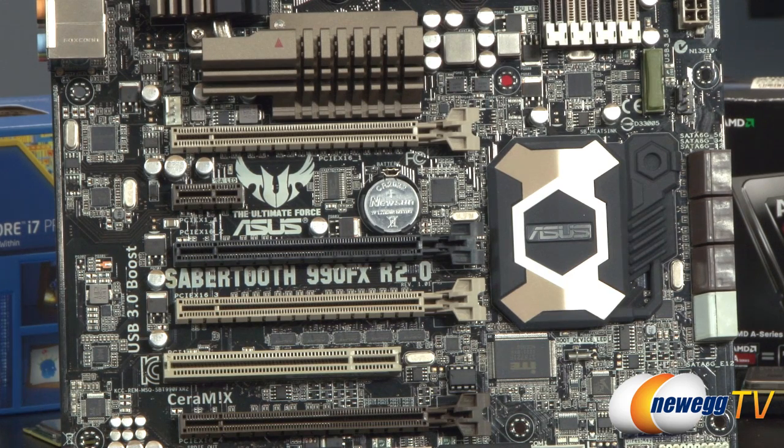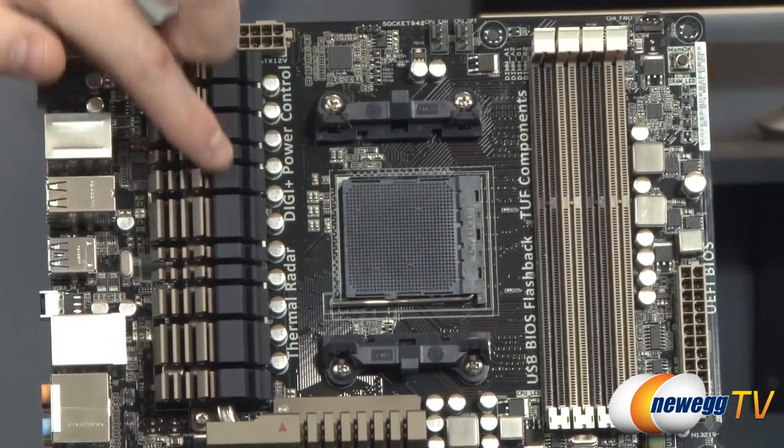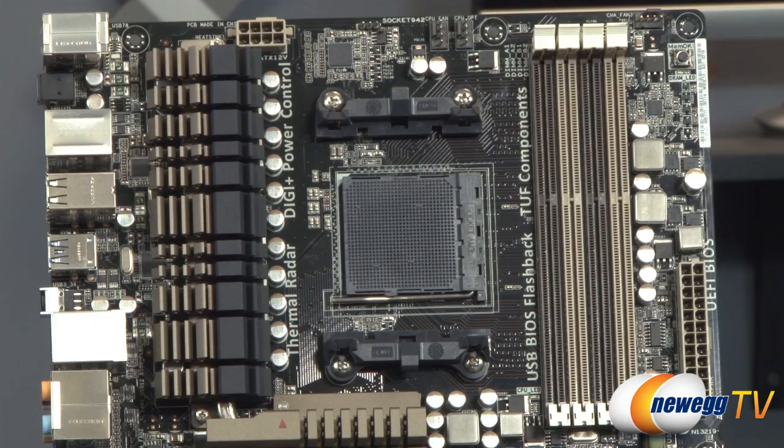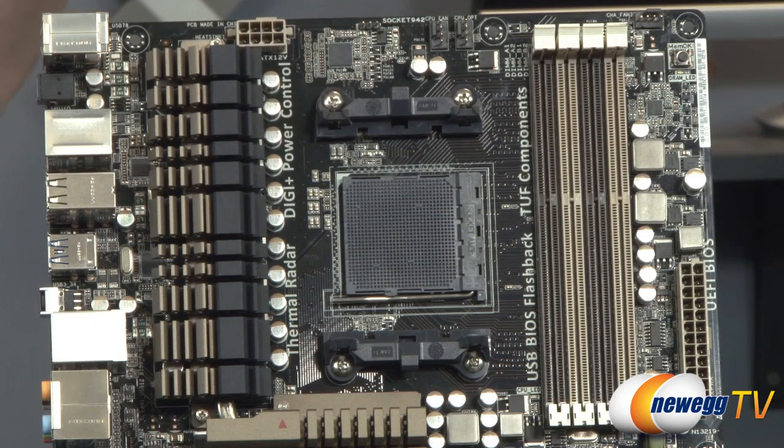Okay, and next up, VRM. VRMs are located around the CPU sockets. Often you will see that they have some passive cooling on them. You'll even see active cooling on them sometimes. Their job is to provide power to the CPU, and it will have a big impact on the overclocking capabilities of the board depending on how beefy the VRM solution is.